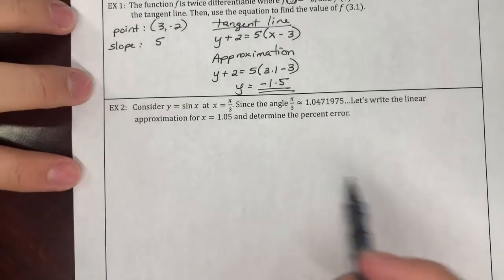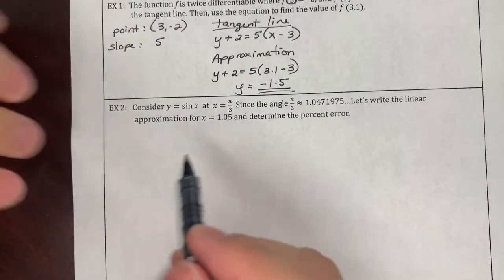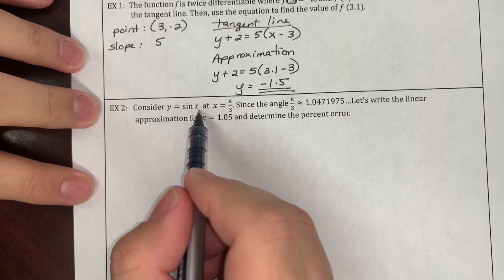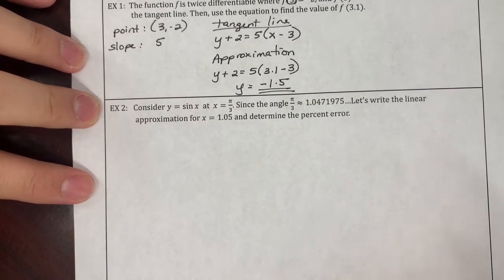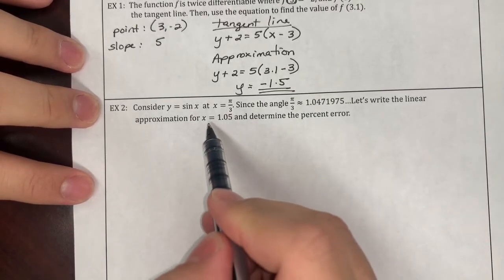All right. So this is a really popular question that I've seen many times when it comes to this topic. It says, consider y equals sine of x at x equals pi over 3. Since the angle pi over 3 is equal to 1.047197, let's write the linear approximation for x equals 1.05.